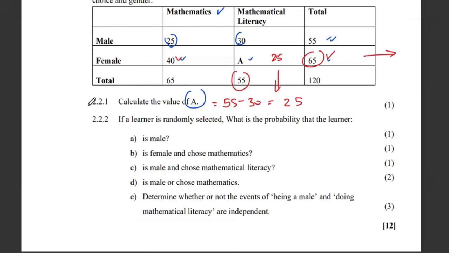Then if a learner is randomly selected, what is the probability that the learner is male? So how many male learners do we have regardless of whether they're doing maths or maths lit? So we have 55, okay? So it's going to be 55 divided by this total here, the 120. Feel free to simplify that. So 55 over 120 gives me 11 over 24. Or you can give it as a decimal.